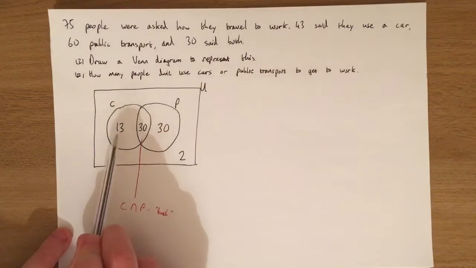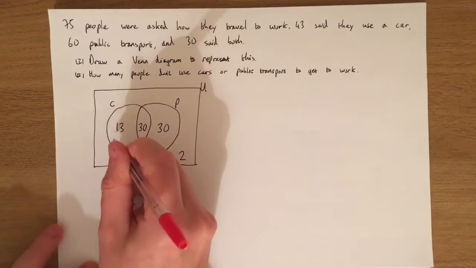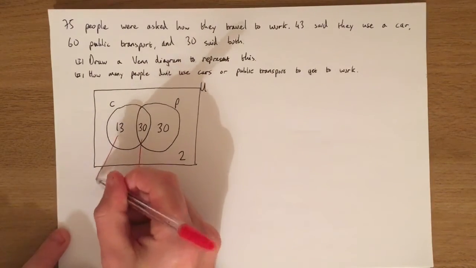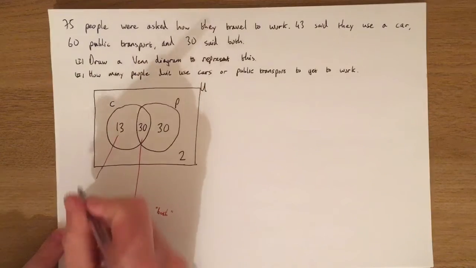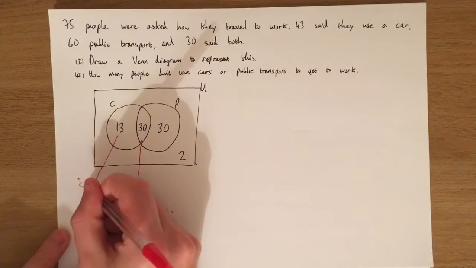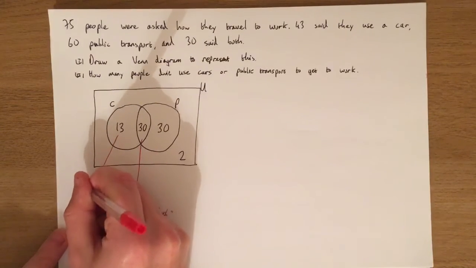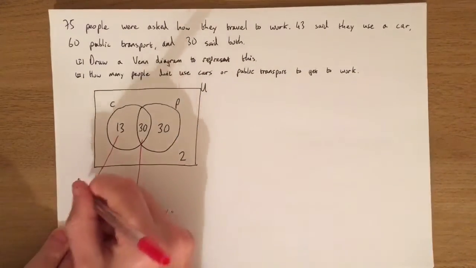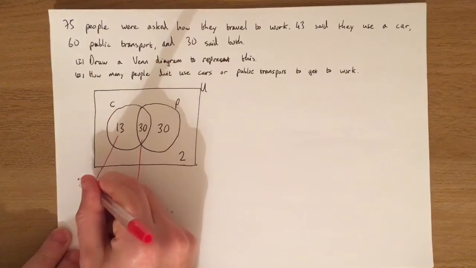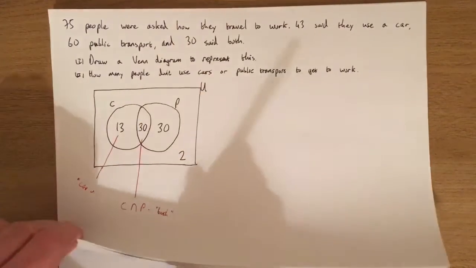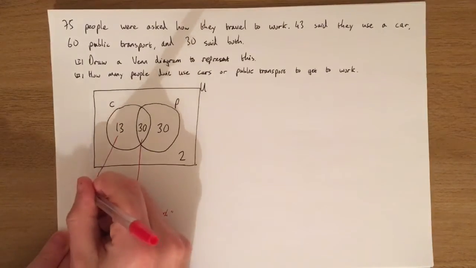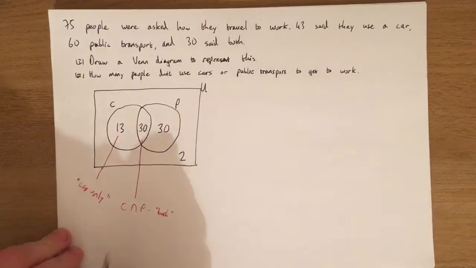Okay? The 13 out here, so these are the people who only use a car. Okay, so if you're describing that, I would say car only. So describe those people as the car only region.